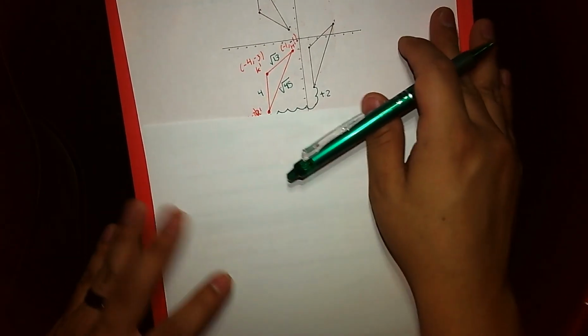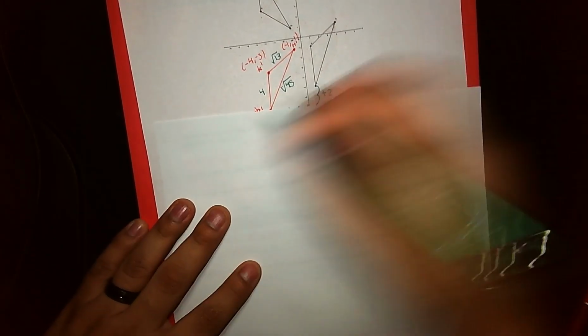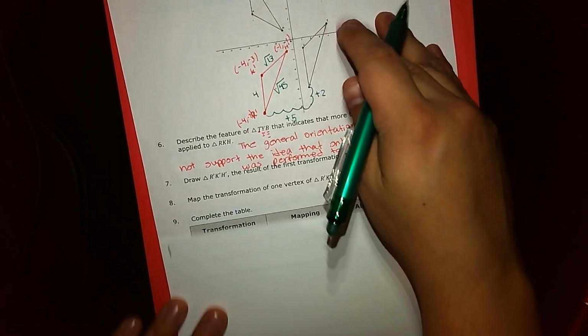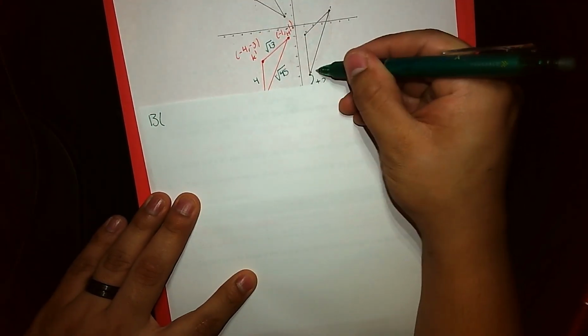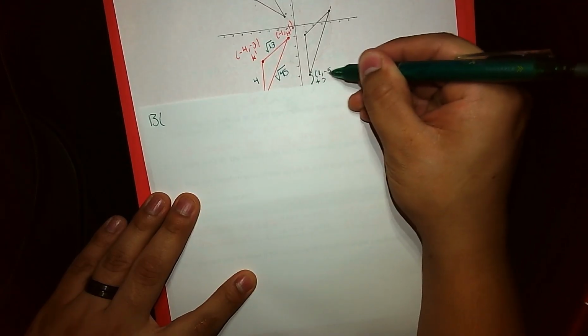All right, so let's do the other triangle, the image triangle. And I'll try to speed this up just so we make it in time. So it looks like B, or how do they refer to this triangle? BYT. So B sits at 1, -5.